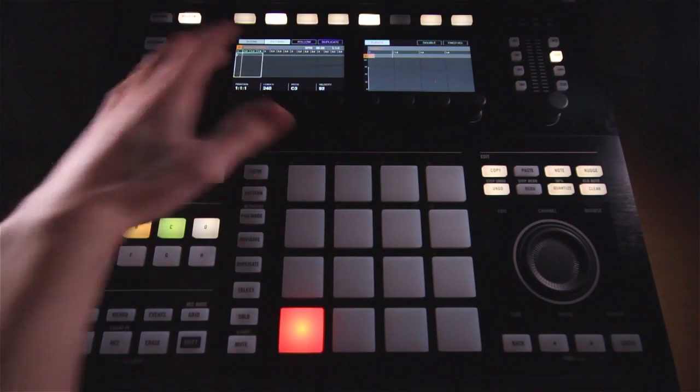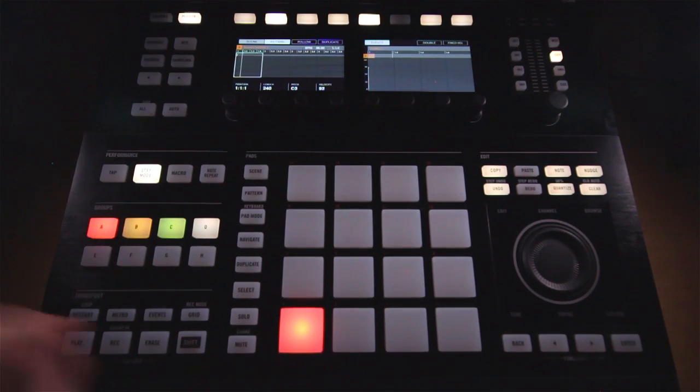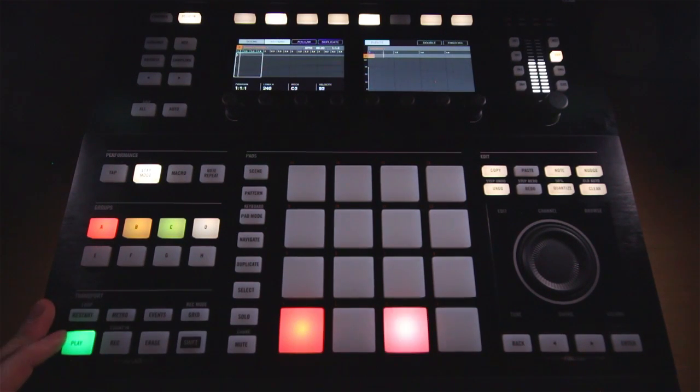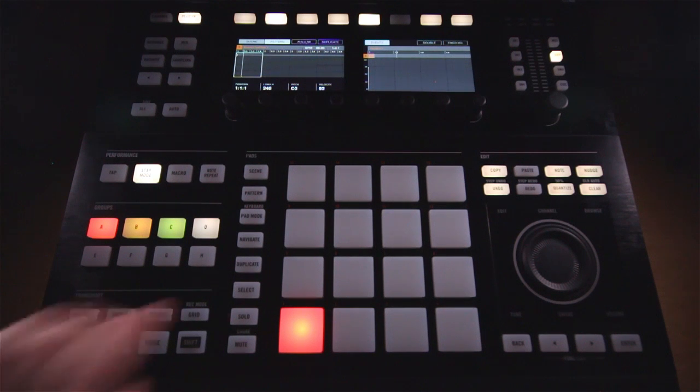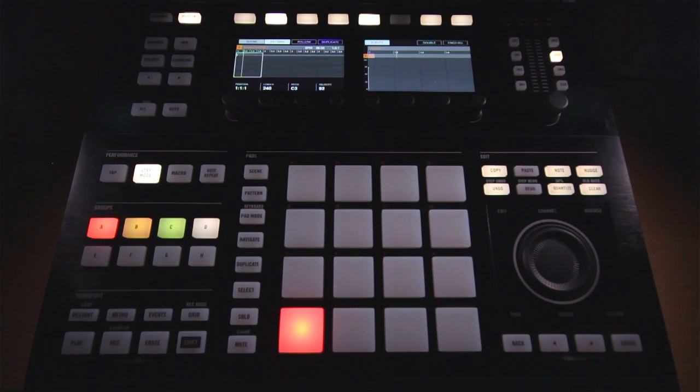So if I just play the pattern back right now, I can see that we have a snare playing at the beginning, and I also see this indicator pad moving across at a specified tempo. Now that tempo actually corresponds to a couple of things. First of all, it's locked into your project tempo, so if you increase the tempo, that pad is going to move across a little bit faster. It also corresponds to your step grid.